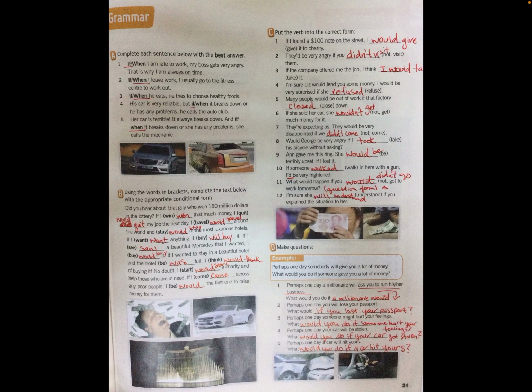So here we have our zero conditional. And the zero conditional, like I said, talks about permanent truth, or a habit. If I am late to work, my boss gets very angry. That's why I am always on time. 2.